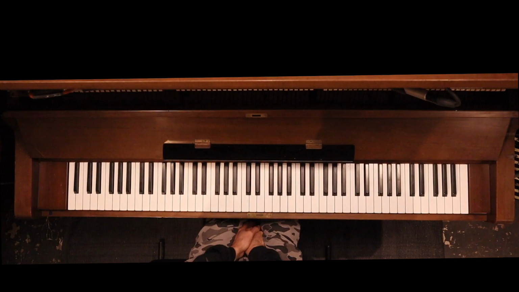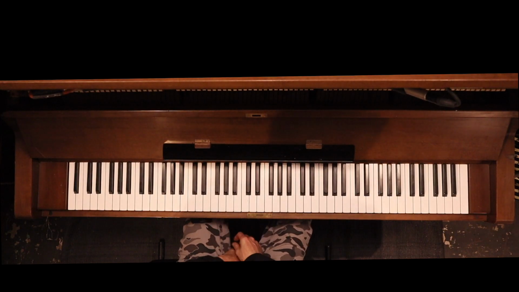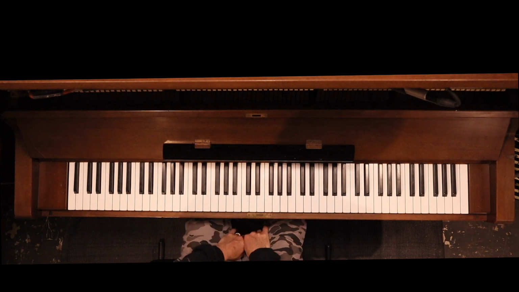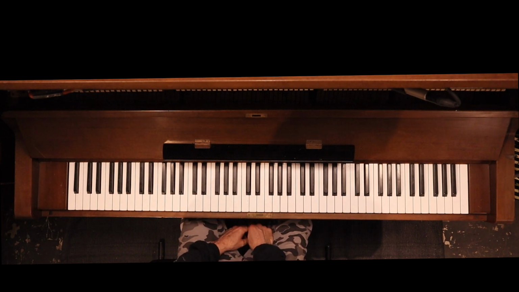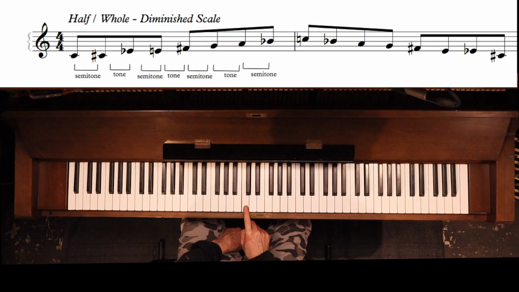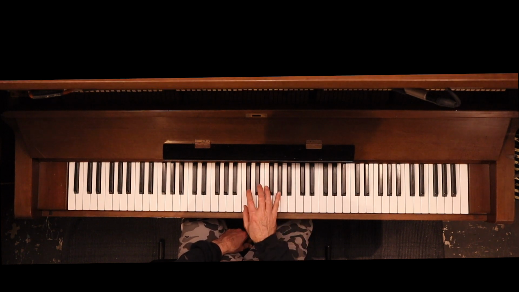The diminished scale. This is the diminished scale starting on C. It's going to be a semitone, whole tone, or we say half whole, half step, whole step. Diminished scale is this: semitone, tone, semitone, tone, semitone, tone, semitone, tone. Okay, this is the scale.